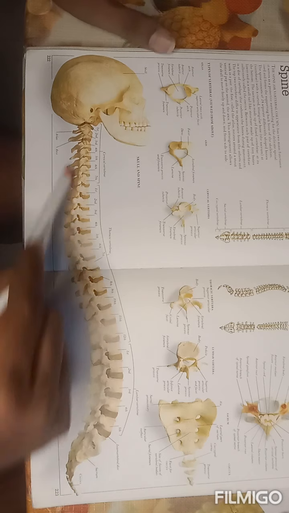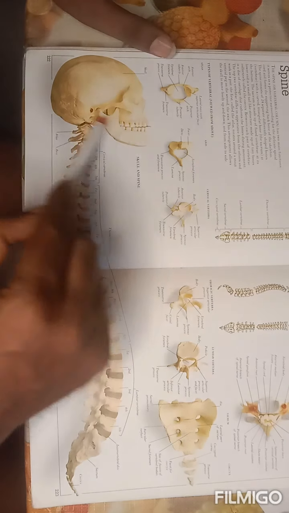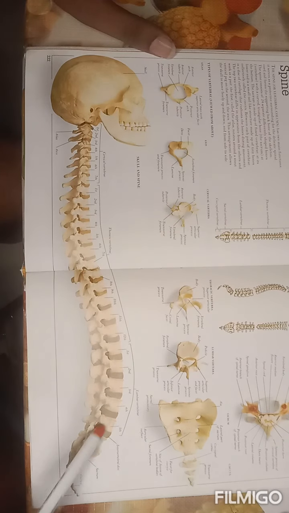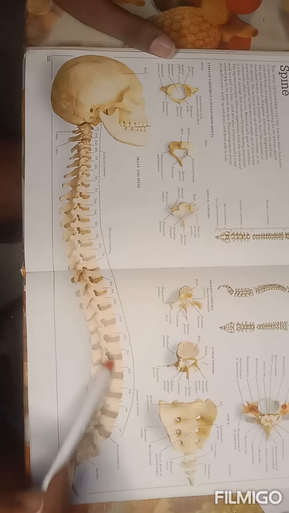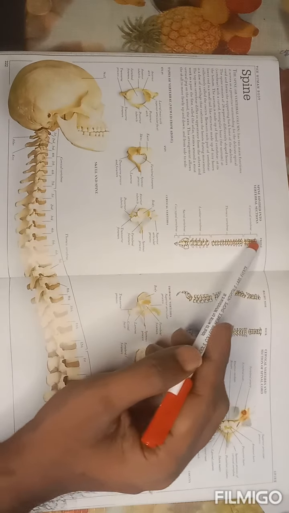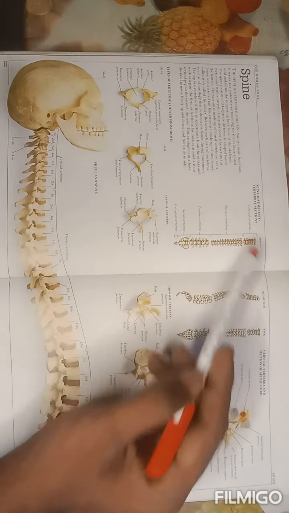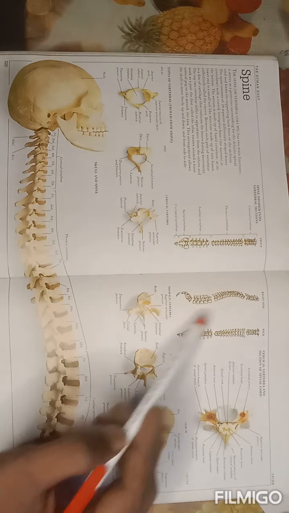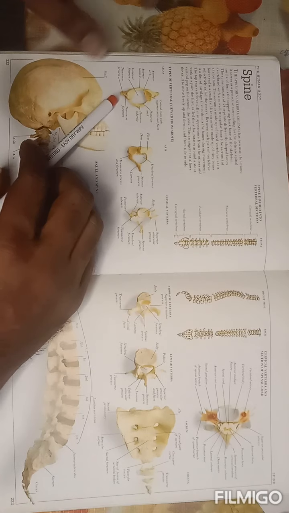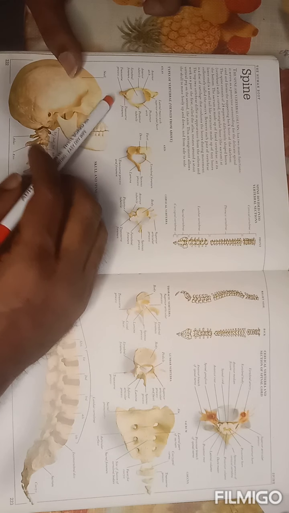Okay, this is the spinal cord, this is the skull, and this is the ventral view, the lateral view of the vertebrae. It is in S shape. You can see here, this is the front view, and this is the back view, this is the side view. It is in S shape. You can also examine the different vertebrae shapes.